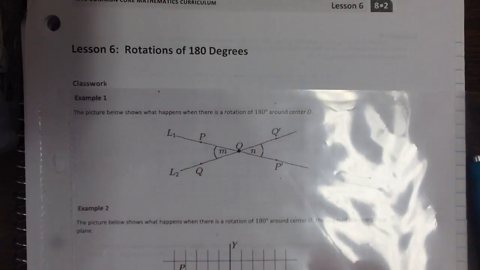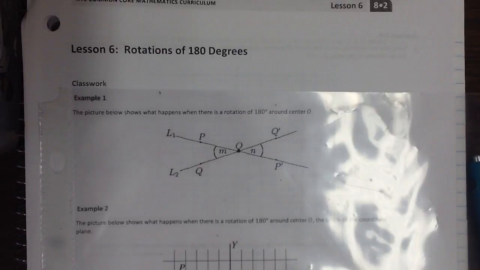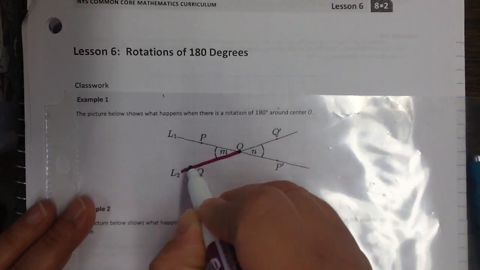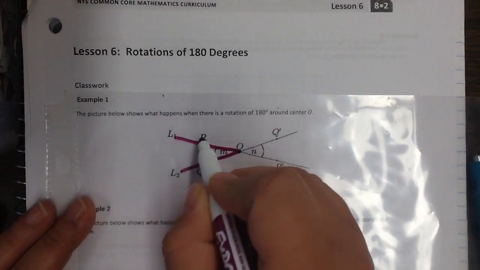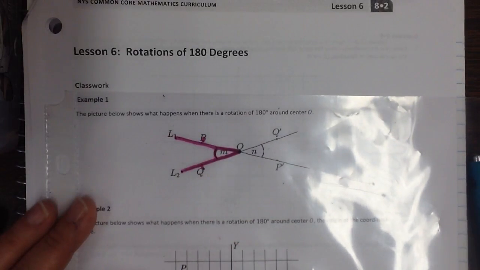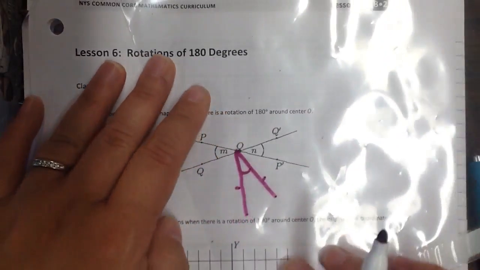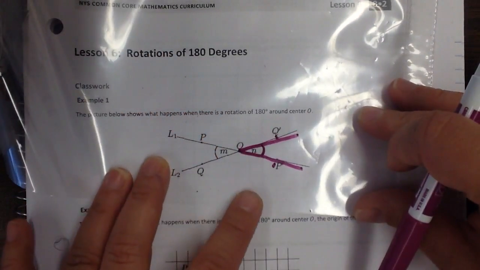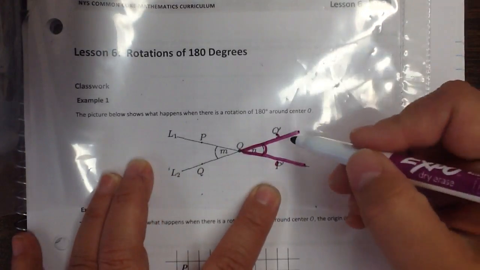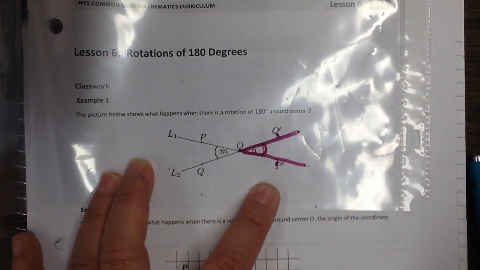We're talking specifically today about rotations of 180 degrees. So if we take our angle, we have P, we have Q, we have our angle, and we rotate it 180 degrees. This is positive, so I'm going to go counterclockwise. It ends up like this. Okay, so Q prime is here, and P prime is here. And this becomes angle N.